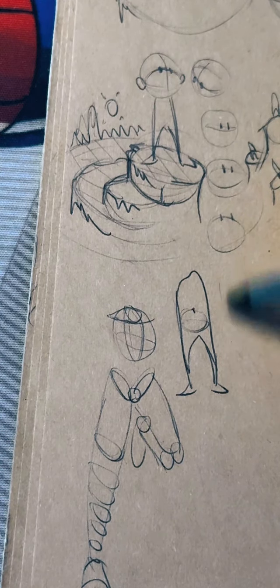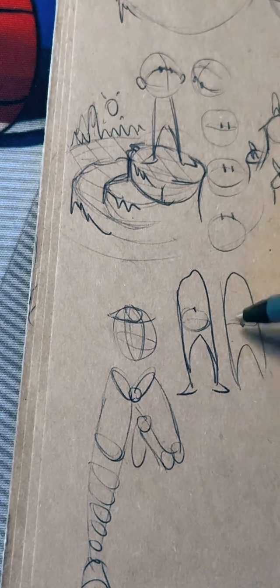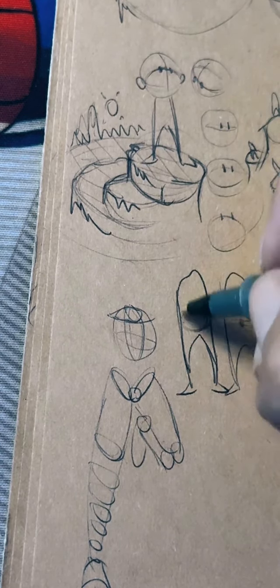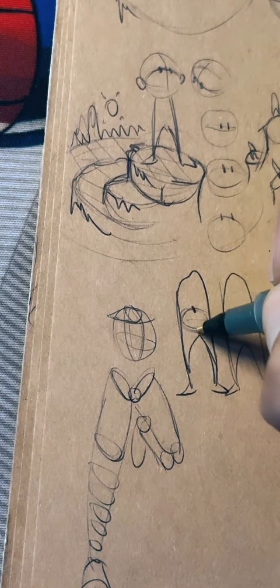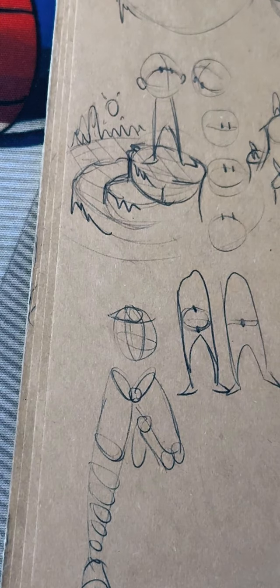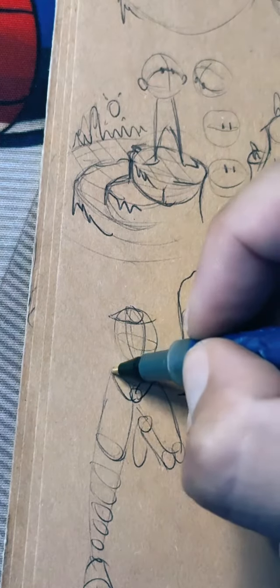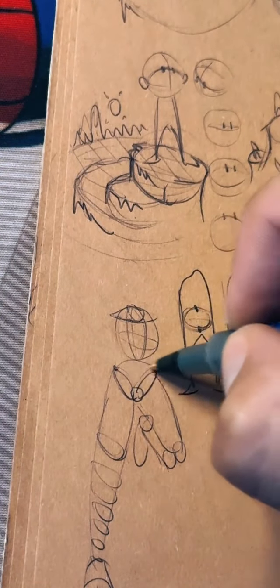If I draw the circle thinner, I get a more straightforward and backwards view. But that circle being thicker can either point the character up or down. How cool is that?